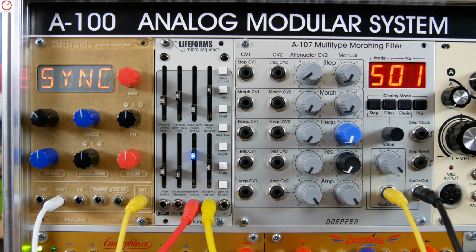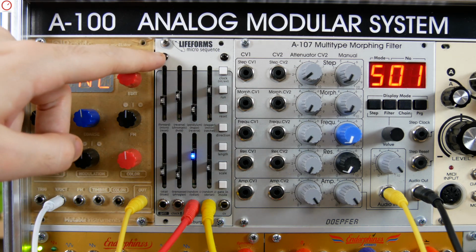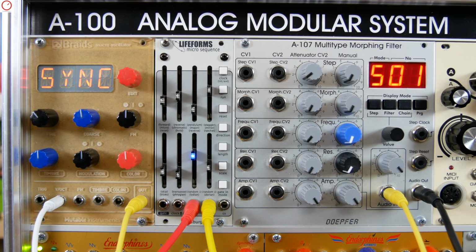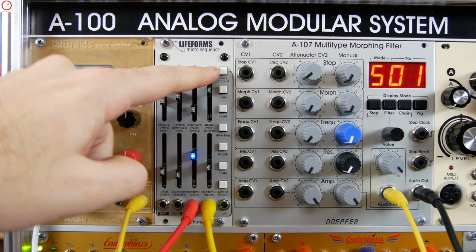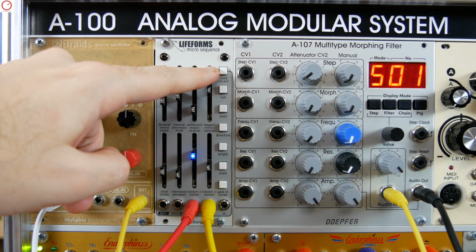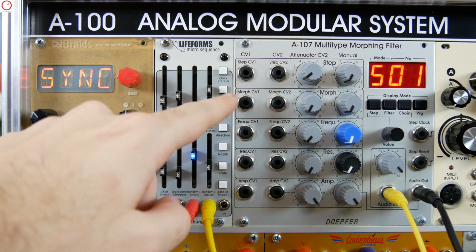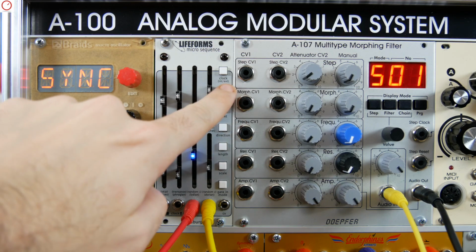The Micro Sequence is an 8-step sequencer, which looks at first glance a bit simple, but it has many creative features that make it more powerful than a classic 8-step sequencer. So starting with the clock button, with which you can choose if you use the internal or an external clock source. That's handy if you want to use the clock of your other hardware. Then you have a run button, with which you can activate the sequence.